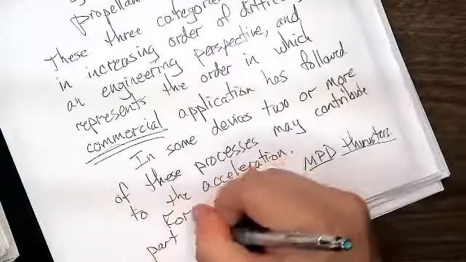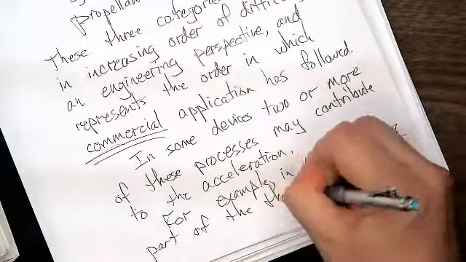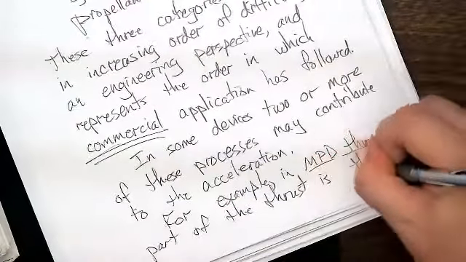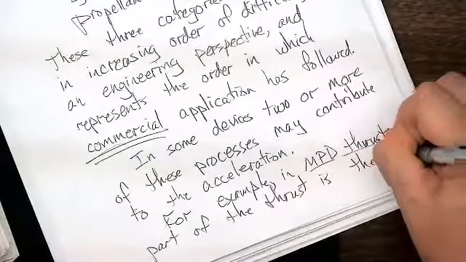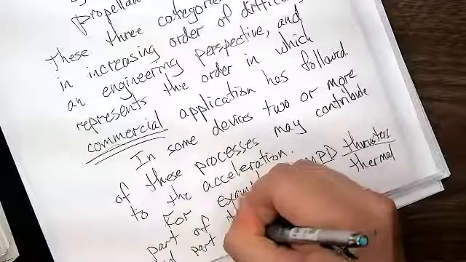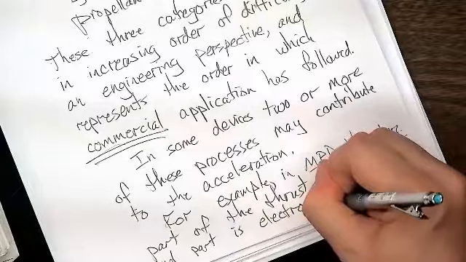So part of the thrust is thermal, and part is electromagnetic.